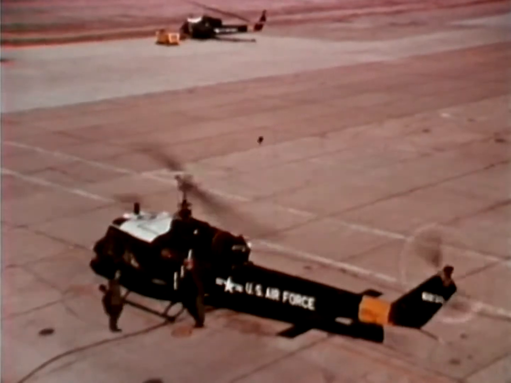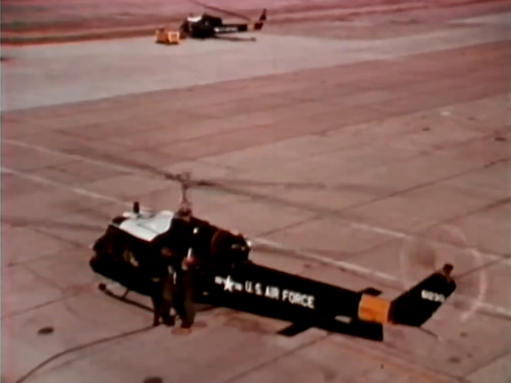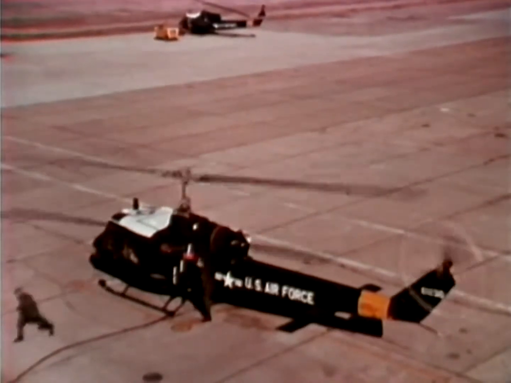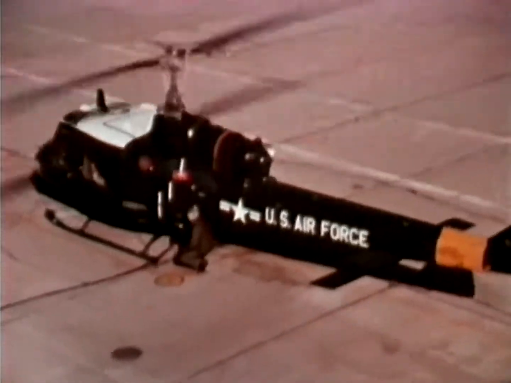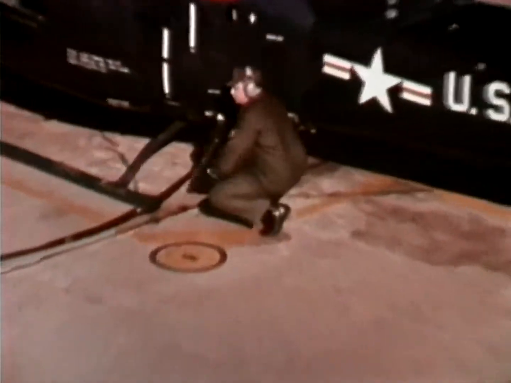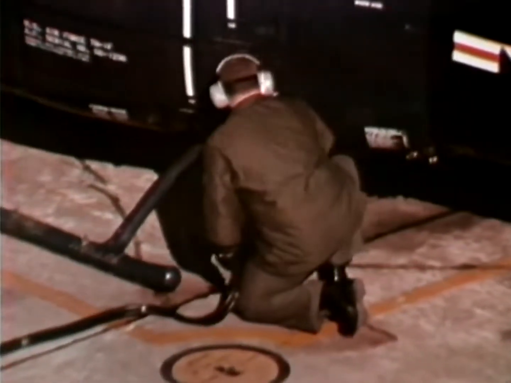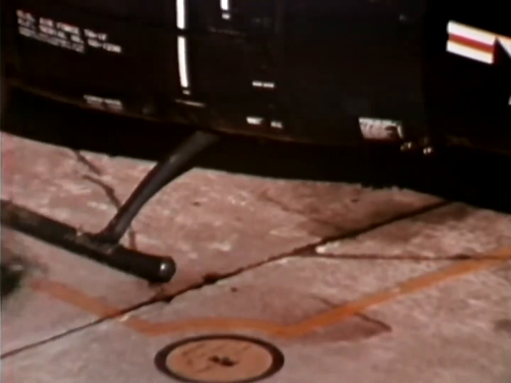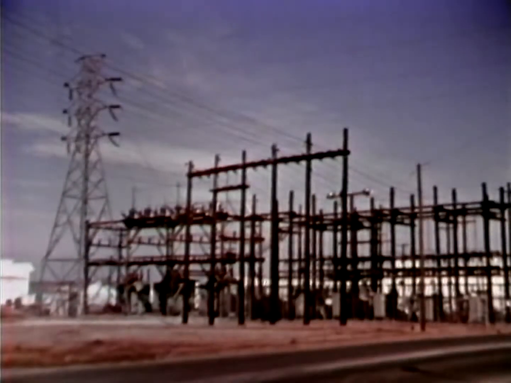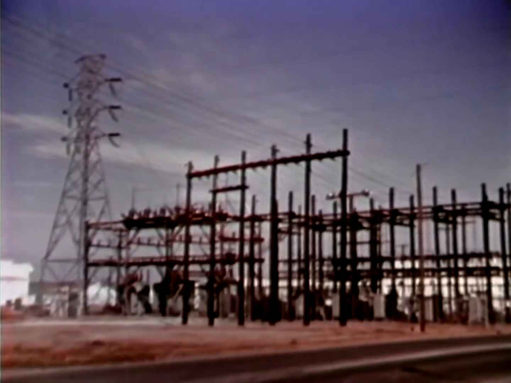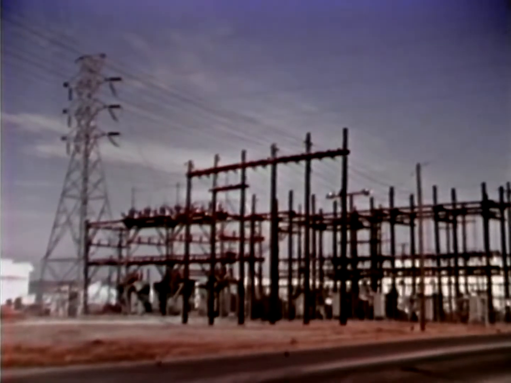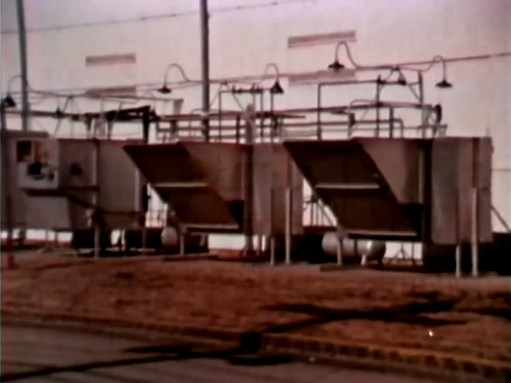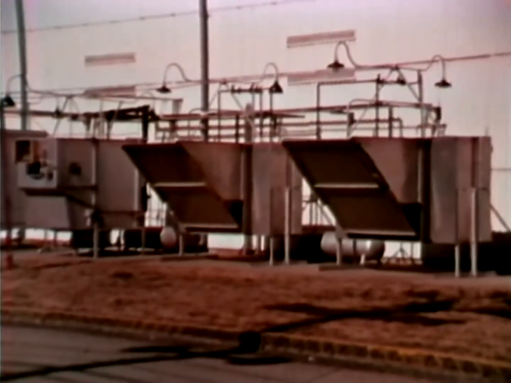To fulfill their missions, modern Air Force installations require an adequate and reliable source of electric power. This electric power, through an intricate network of wiring installations, provides lighting and power for a variety of requirements.